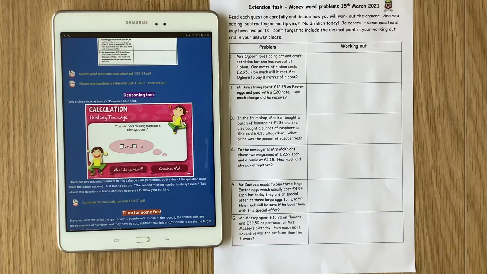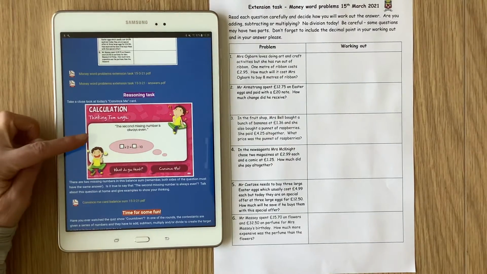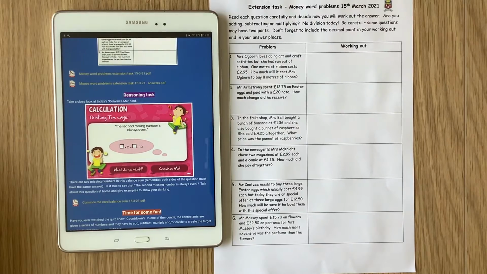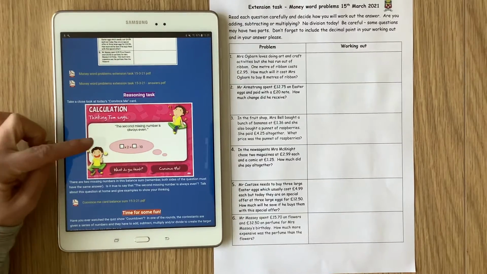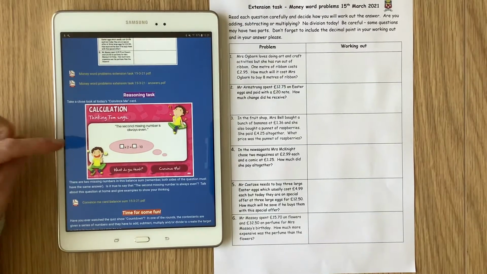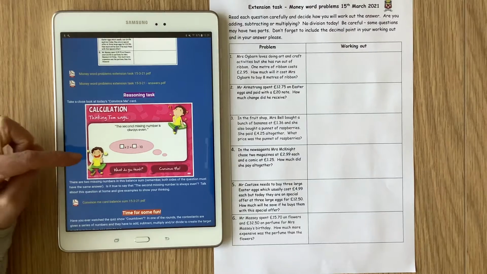Now we've used a few Convince Me cards at the beginning of P6. You might have used them in P5 as well. What we have in a Convince Me card is a question where you have to convince somebody at home: is what's being said on this page true? Is it false? And you need to give evidence to back up your statement.